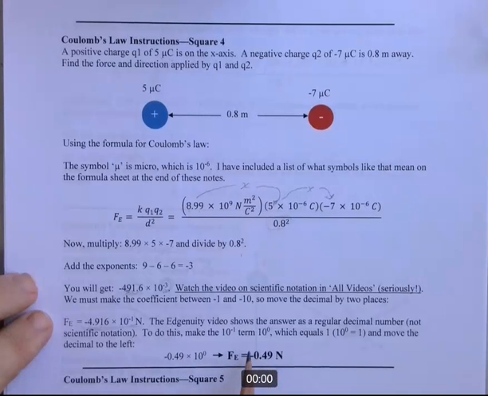But if they want it as a regular non-scientific notation number, then what you do is you get rid of this. You move the decimal over 1 more position to 0.4916, and this becomes 10 to the 0, which is 1. And 1 times that is that. There you see it right there. So the answer that they get, and the correct answer, is -0.49 newtons. Okay, so again, the scientific notation might be the hardest part for some of you, but just keep practicing it. It will come through to you.